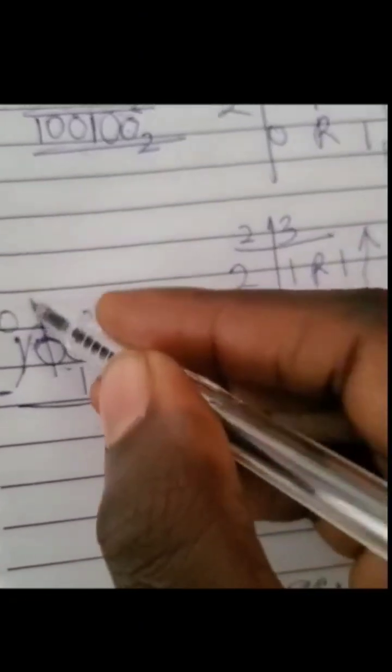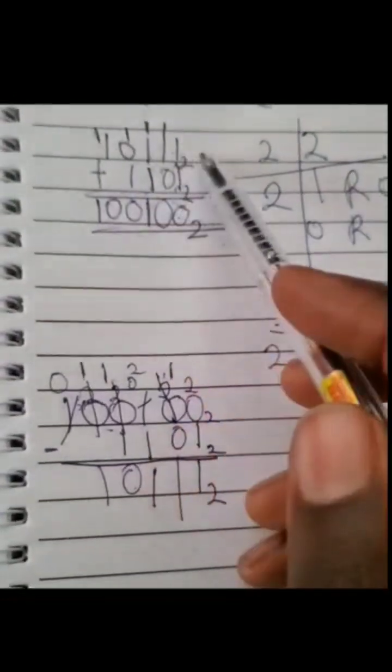Now 2 minus 1 is 1, 1 minus 0 is 1, 0 minus 1 cannot go, so you come back here and borrow. You borrowed 2, borrow here, you have 1, you have 2 here, borrow here, you have 1, then you have 2 here. Now 2 minus 1 is 1, 1 minus 1 is 0, 1 minus nothing is 1, so 1011 base 2. Now it has the same answer we have here.